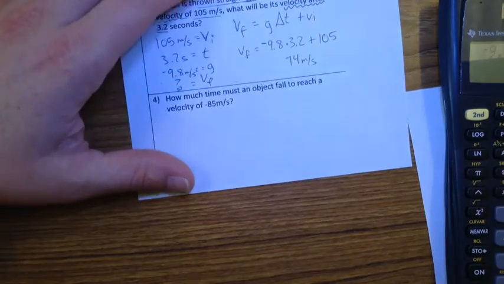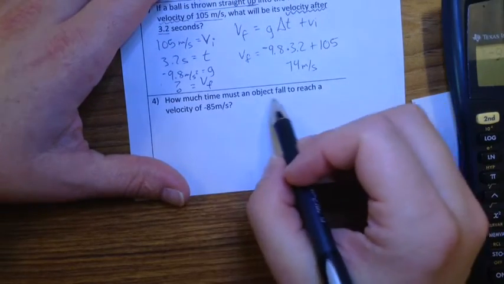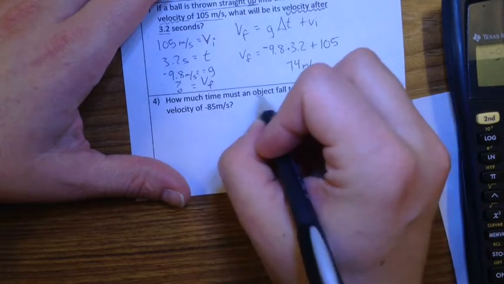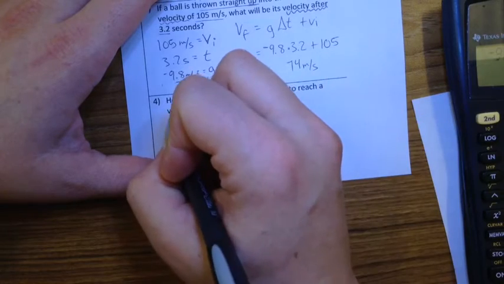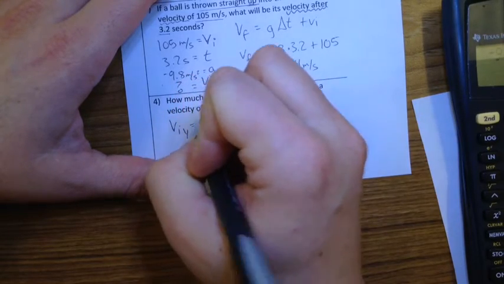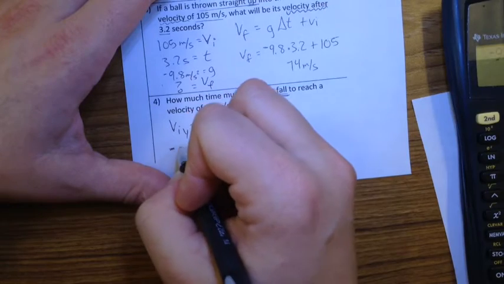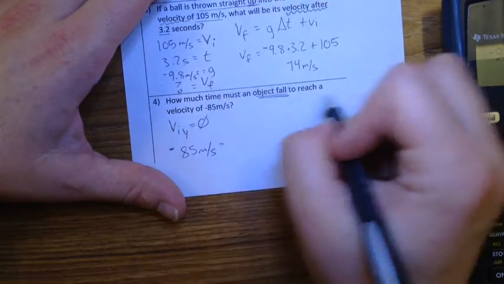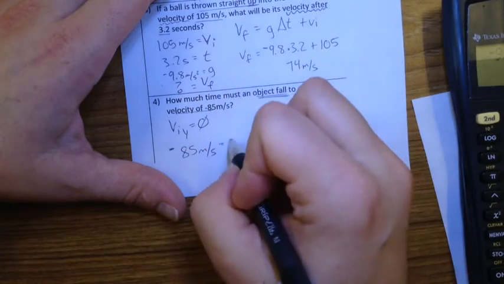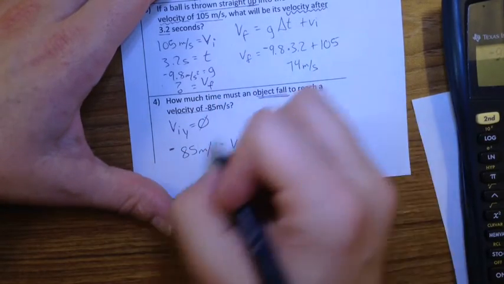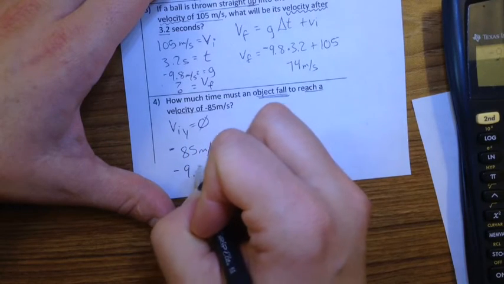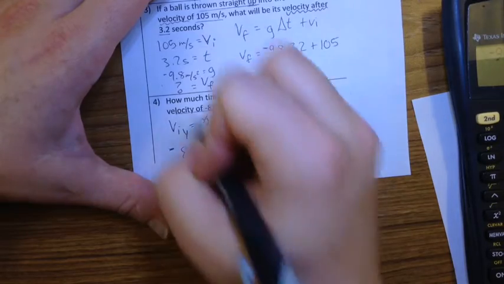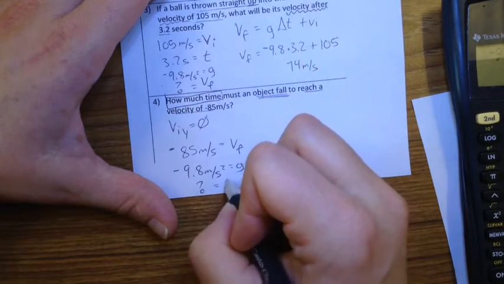Okay? All right. How much time must an object fall to reach a velocity of 85 meters per second? So an object falling, we're going to be able to assume an initial vertical velocity of 0. We have a negative 85 meters per second to reach a velocity, so this is going to be our final velocity. All right, falling, we also have gravity, negative 9.8 meters per second squared. And the question is asking for how much time?